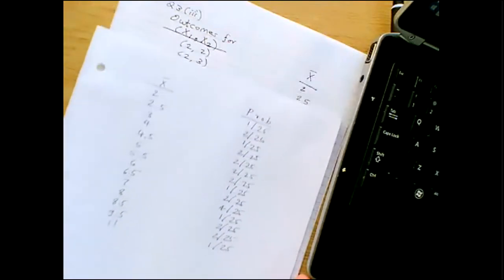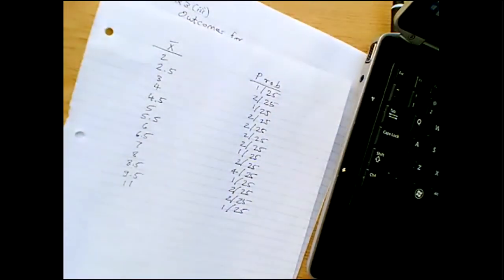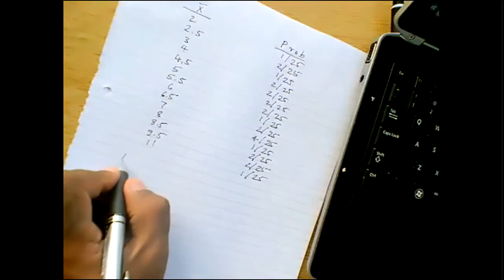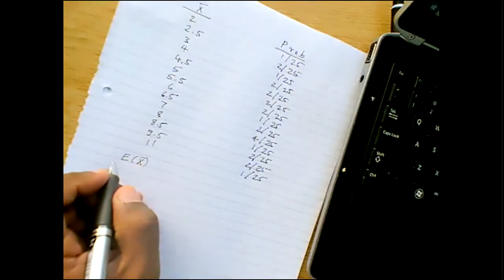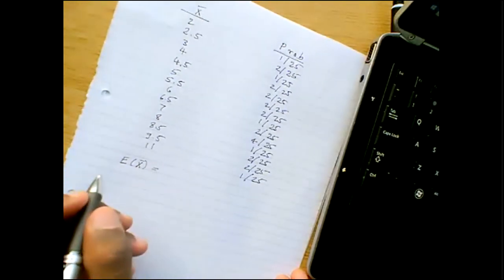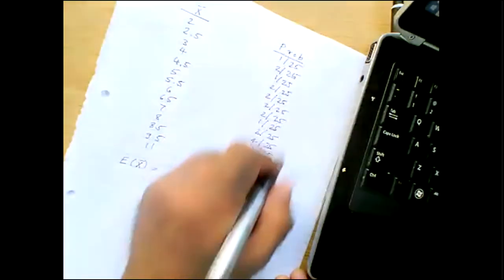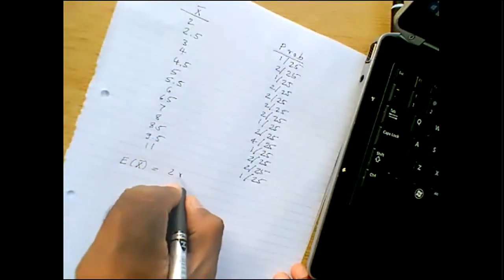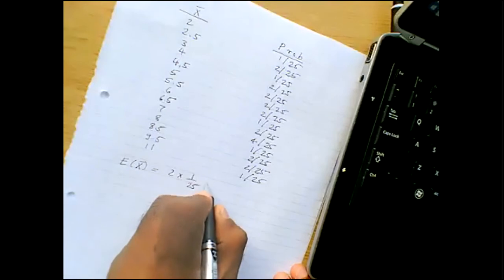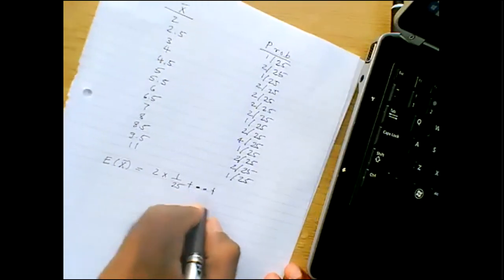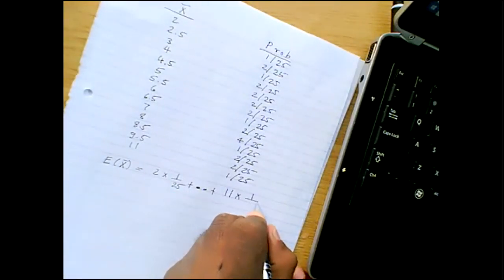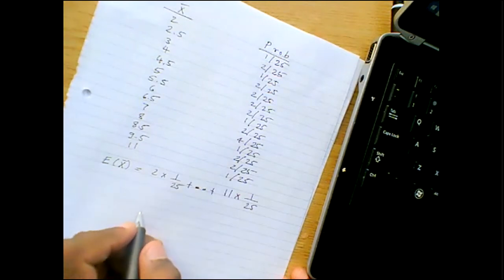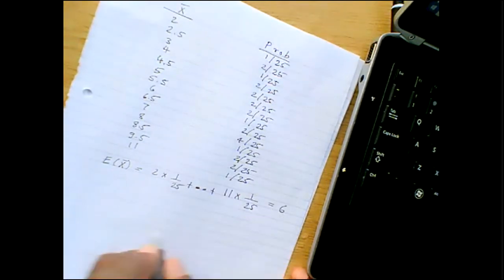I created a second table with the first column giving the different possible values for X bar, and the second column gives the probabilities, right? Now what I need to do is find the expectation of X bar. To find it, I just multiply this column with this column and then sum. And if you do this, you will get this to be equal to 6.